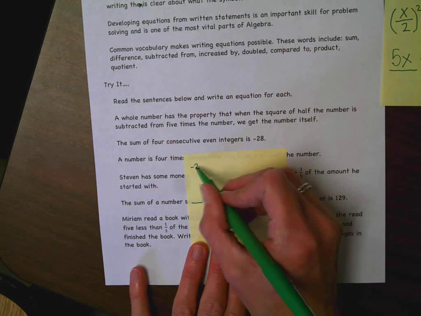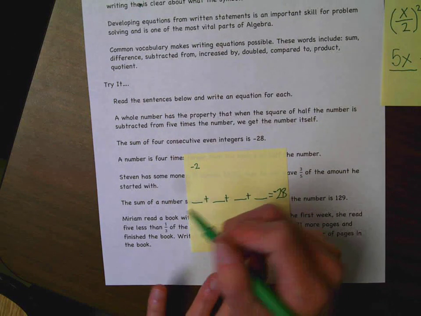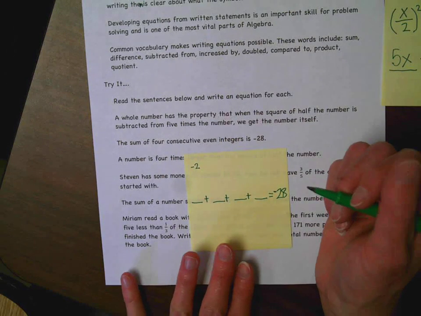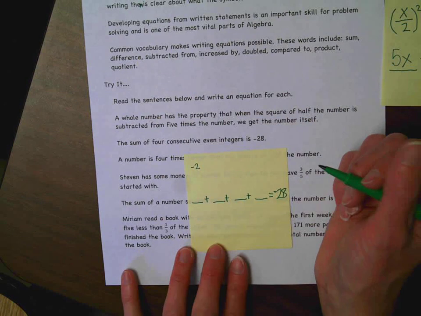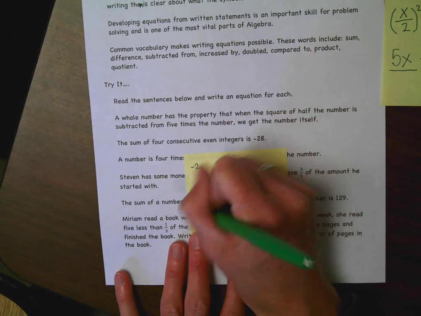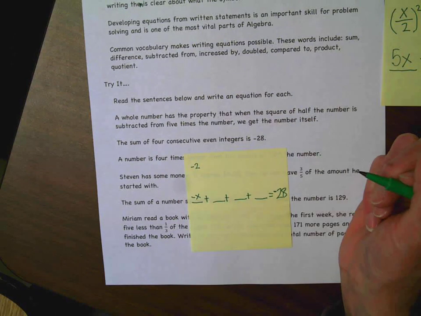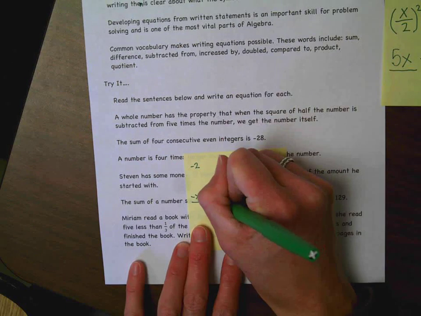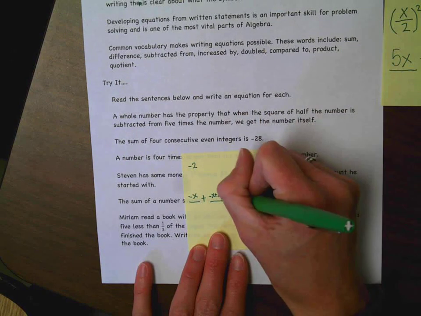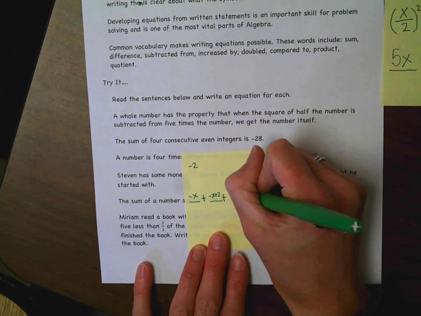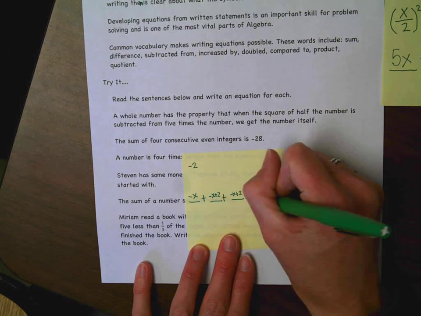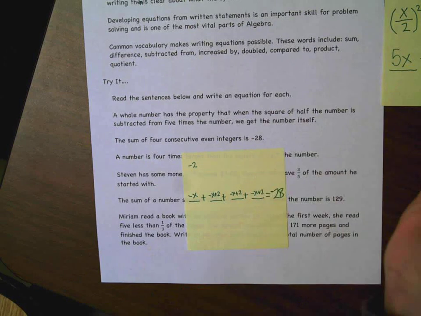But we're not looking for the exact value. We're just trying to remember what an even number would look like. So I would say the sum of four consecutive even integers is negative 28. So we would have a negative x plus a negative x plus 2, because that's the next one, right? Plus a negative x plus 2 again, plus a negative x plus 2 again.